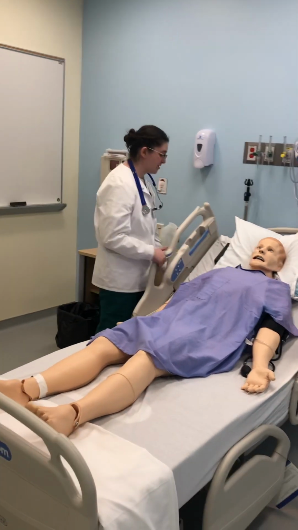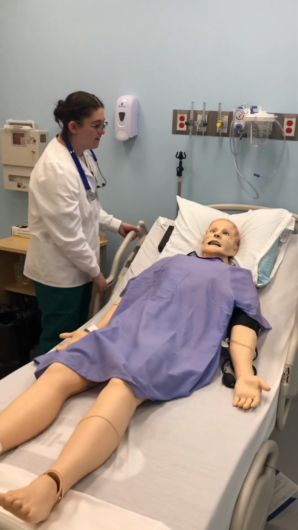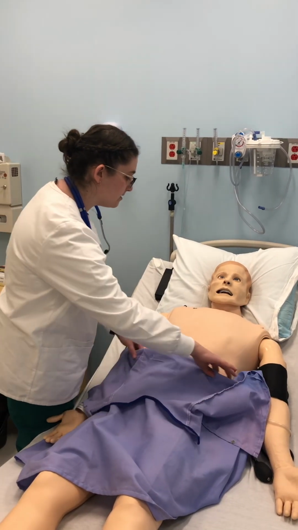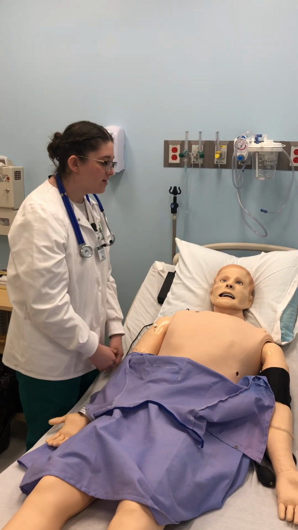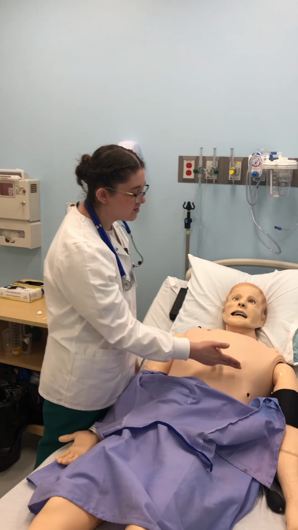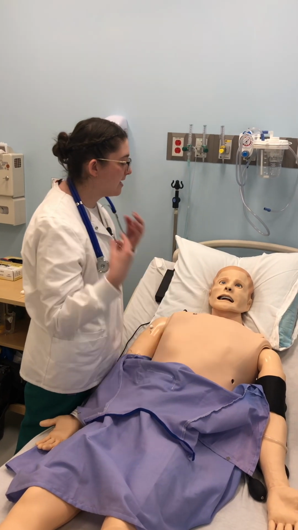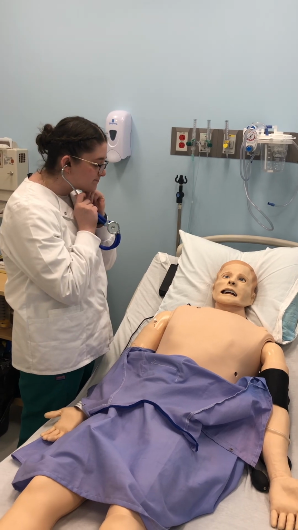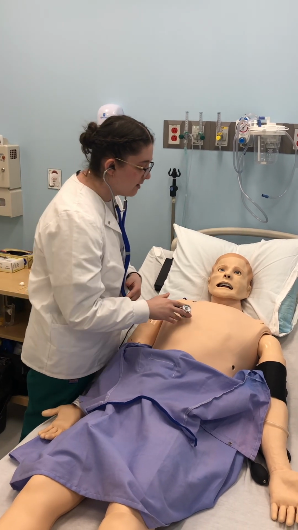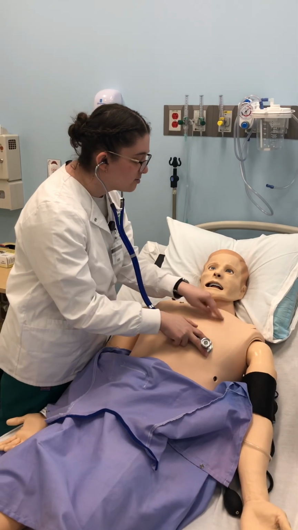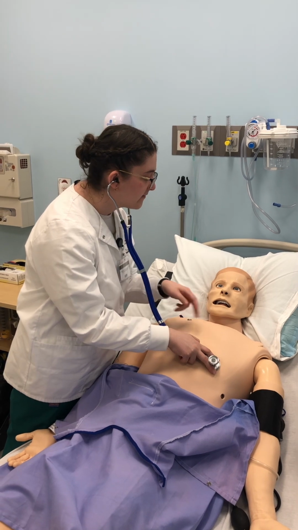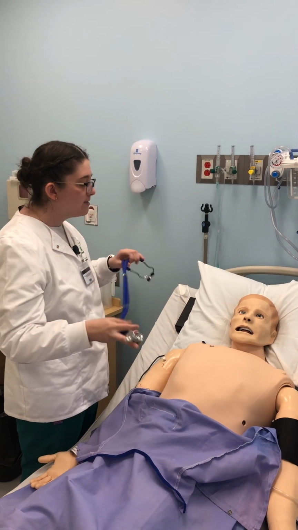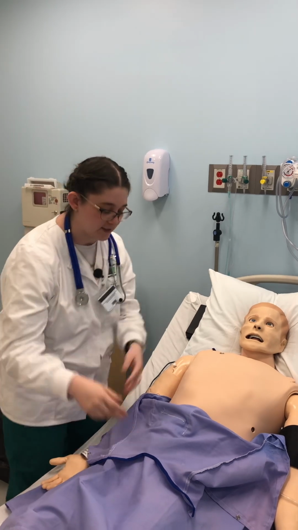Next, I'm going to do my patient's vitals. So I'm going to lower the bed rail. I'm going to expose the patient's chest to find the apical pulse. To locate the apical pulse, it's on the left side of the sternum, 5th intercostal space, mid-clavicular line. And I'm going to auscultate for 1 full minute and take a listen. Alright, left side, 5th intercostal, mid-clavicular line. And that was at 60 beats per minute, regular rhythm, and 2+ out of 4, which is good.